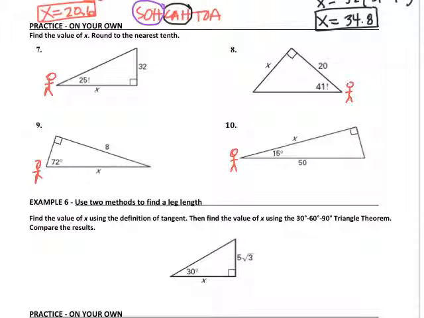Do you have the hypotenuse? Are you solving for the hypotenuse? Do you need the adjacent side? Are you solving for the opposite side? And that's going to help you determine which ratio you're going to use. Is it going to be the sine, the tangent, or the cosine? And hopefully you've seen enough example problems to be able to determine which of those ratios you want to use.